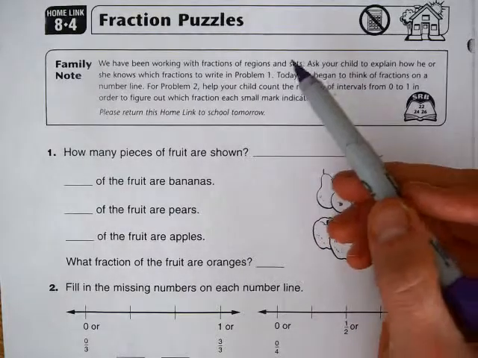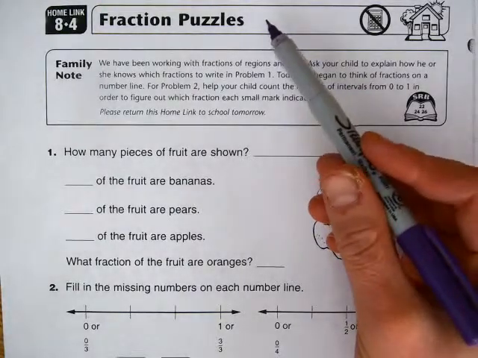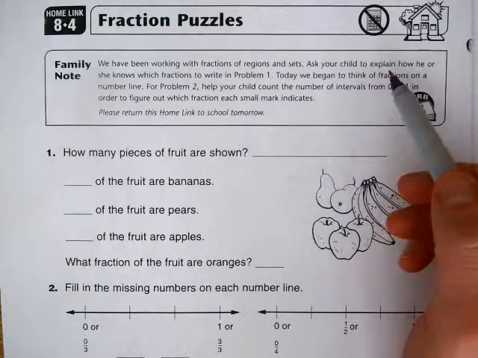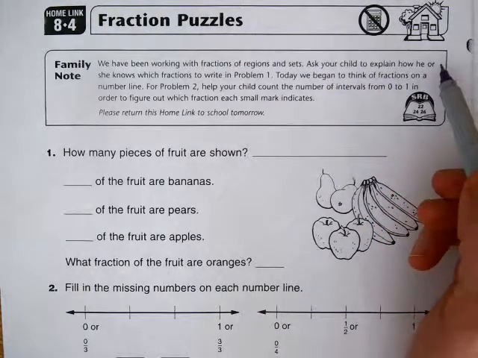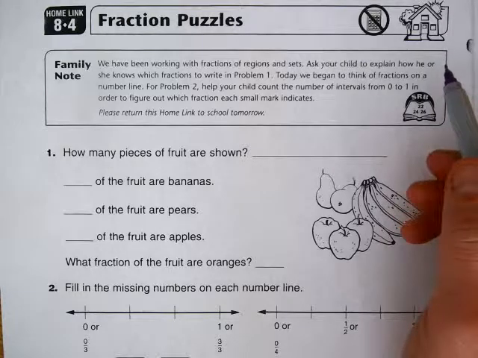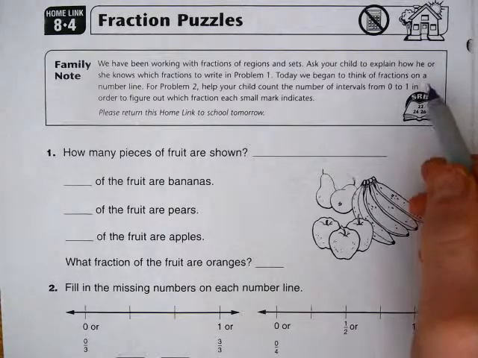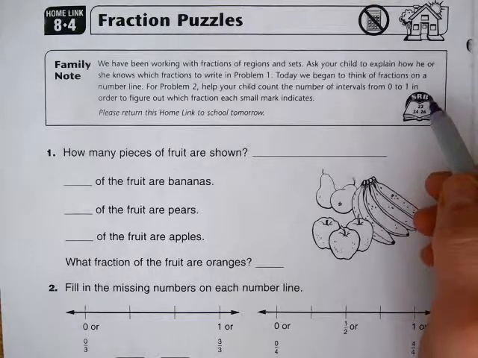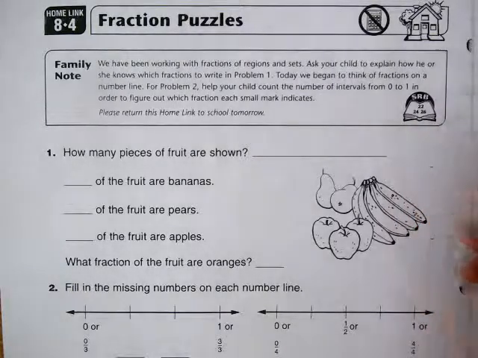This is Homelink 8.4, Fraction Puzzles for Grade 3 Everyday Math. We've been working with fractions of regions and sets. Ask your child to explain how he or she knows which fractions to write in Problem 1. Today, we began to think of fractions on a number line. For Problem 2, help your child count the number of intervals from 0 to 1 in order to figure out which fraction each small mark indicates.